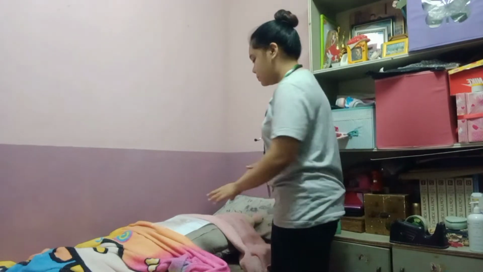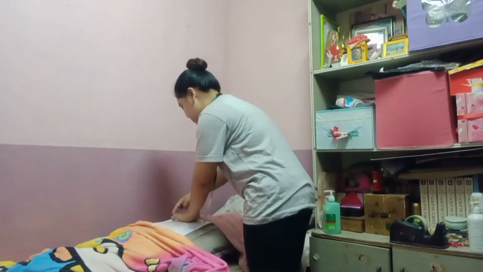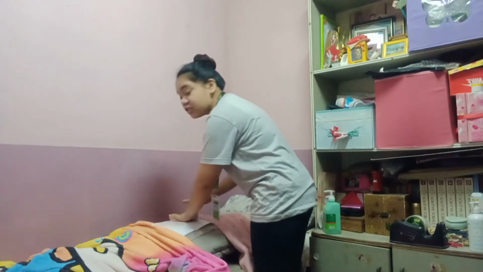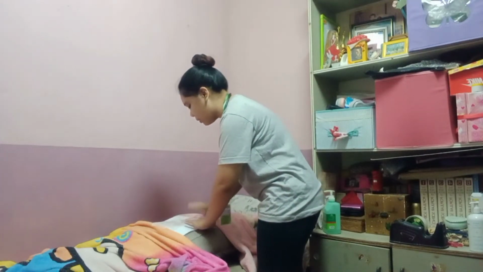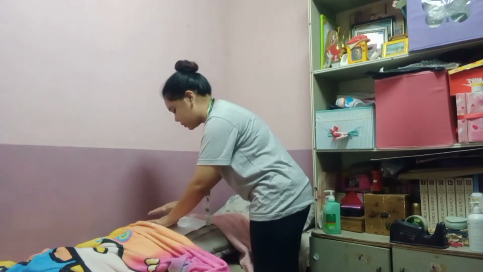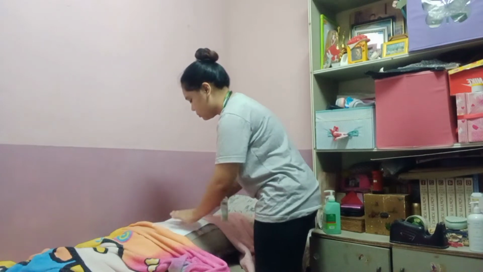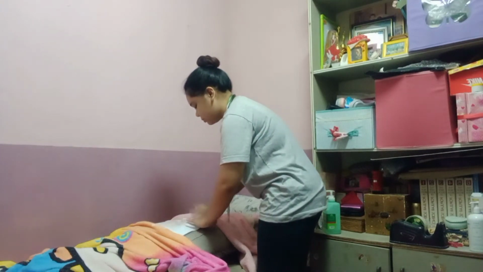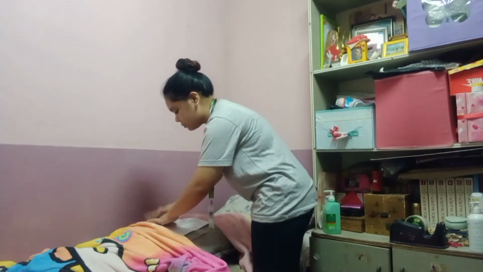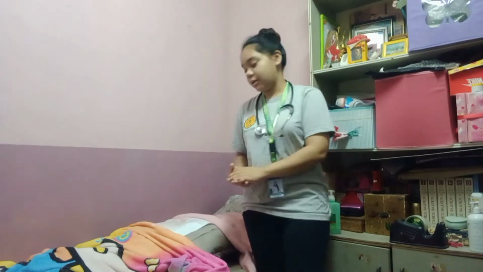So now that we are done with the auscultation, we are going to proceed to the percussion. So we are going to tap the abdomen of the patient. We're going to percuss it and check if the abdomen sound is normal.